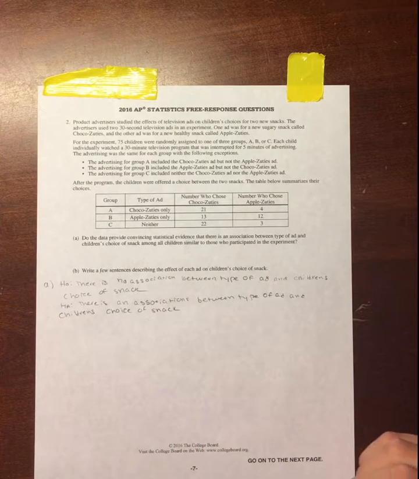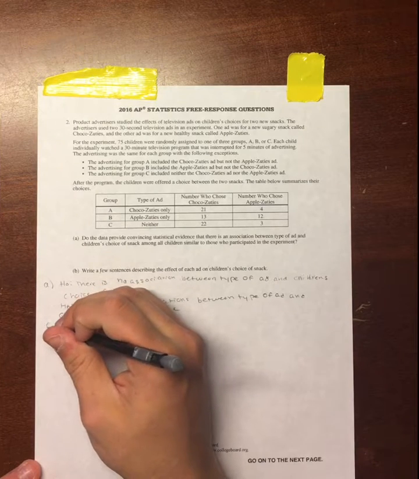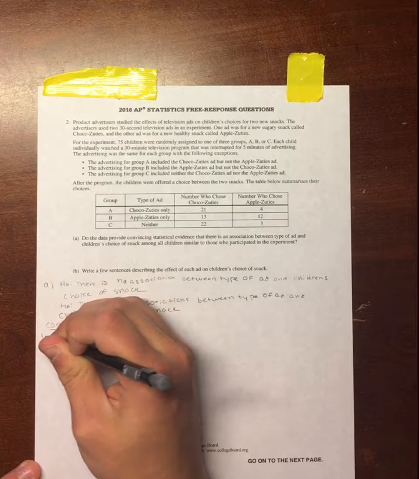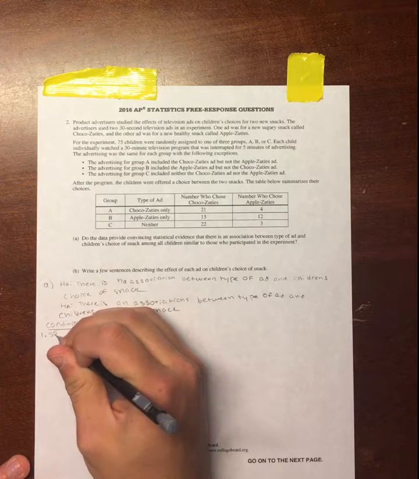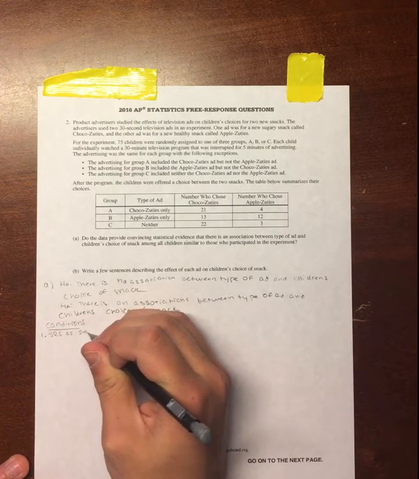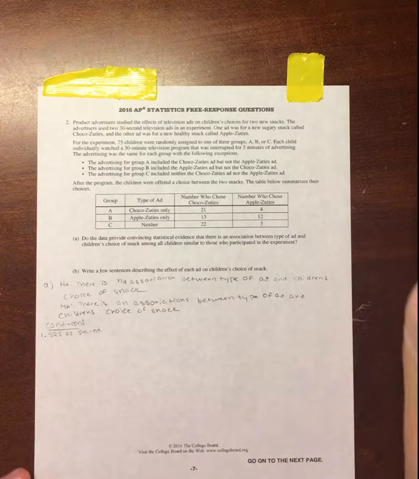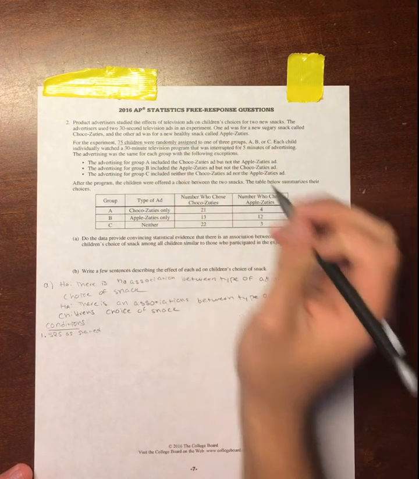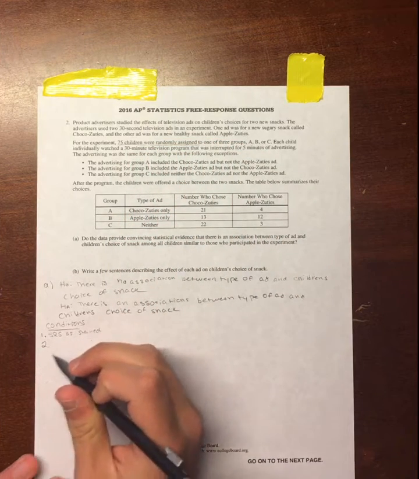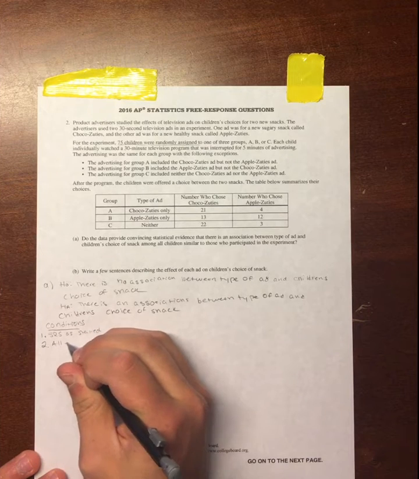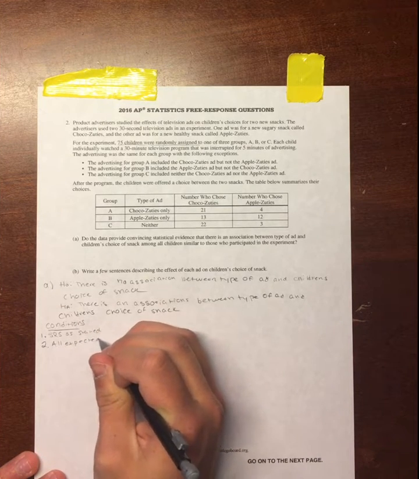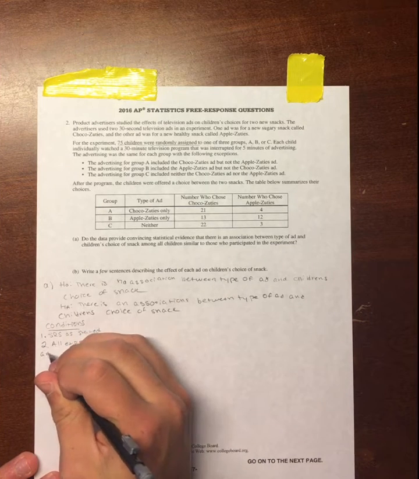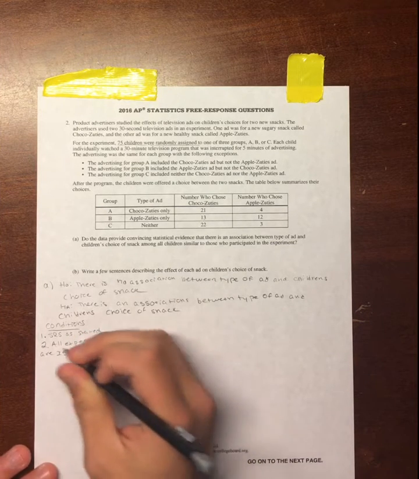After that, we have to do our conditions. The first condition is an SRS. And there is a clear SRS stated in the problem. The next one is that all expected counts must be greater than or equal to 5.